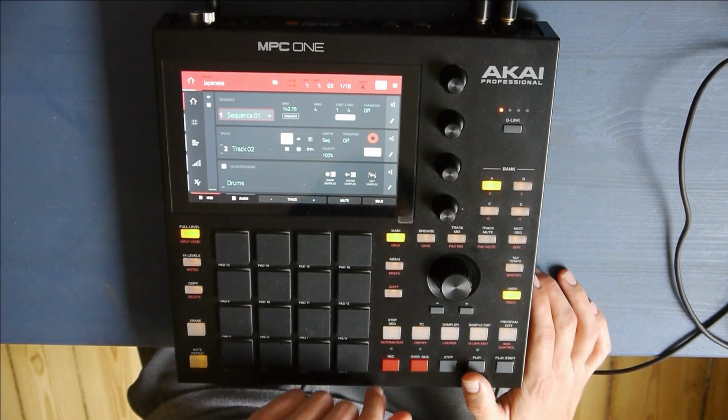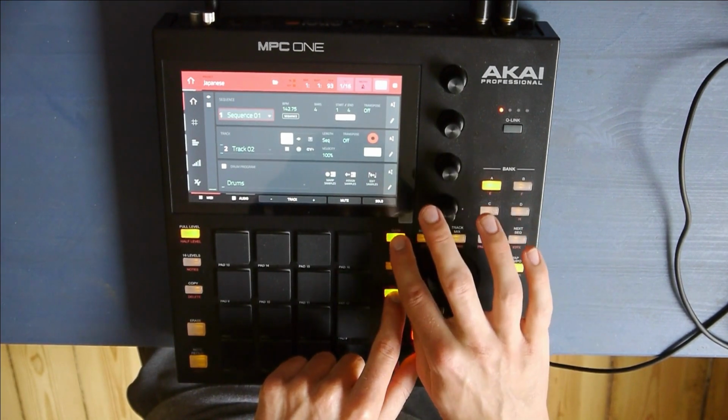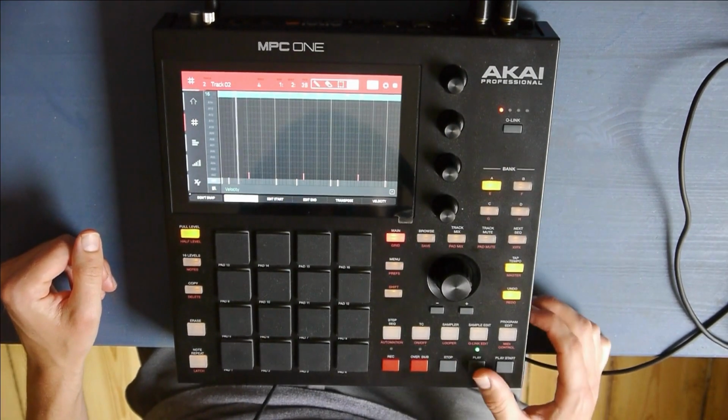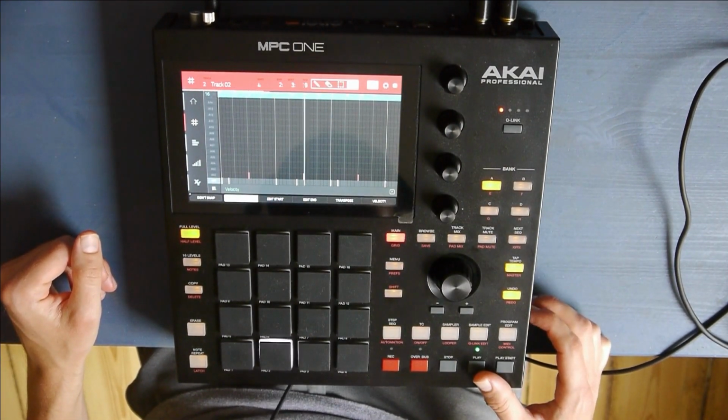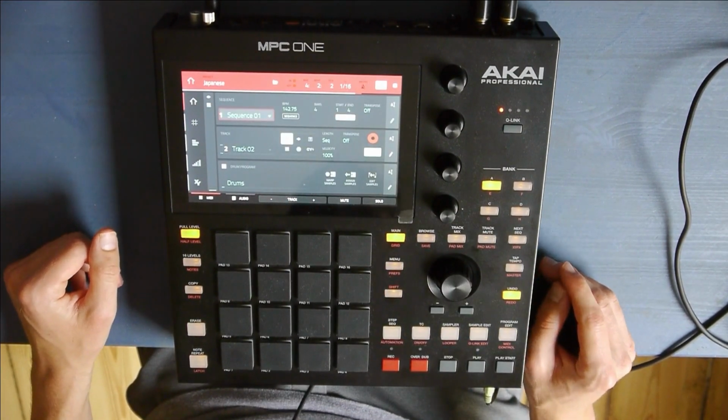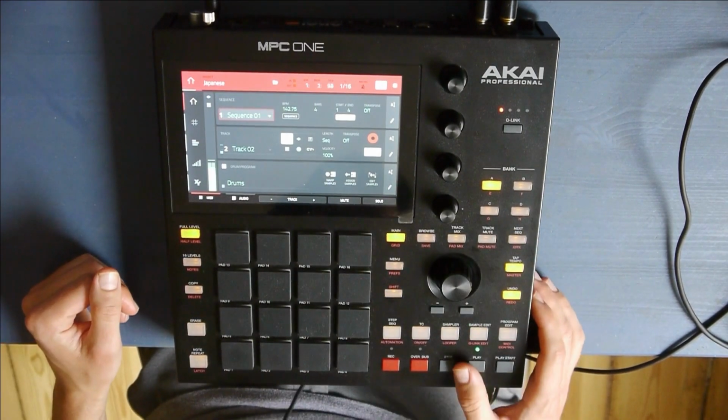Let's go into the grid view, hold shift, press main and see if the notes are right. Okay. The sample is a little bit slow, but I like it.